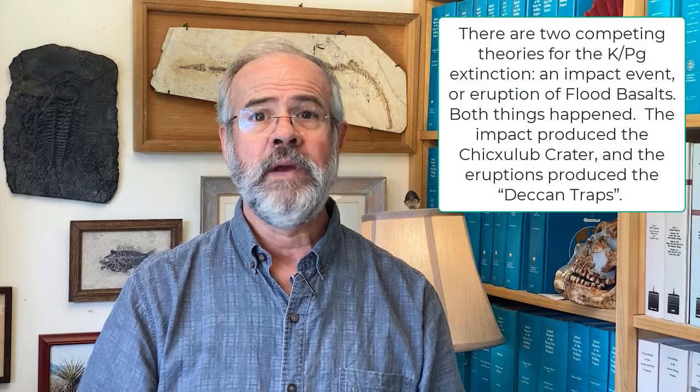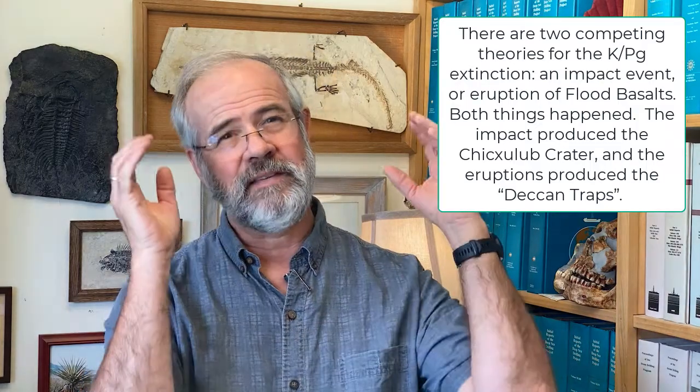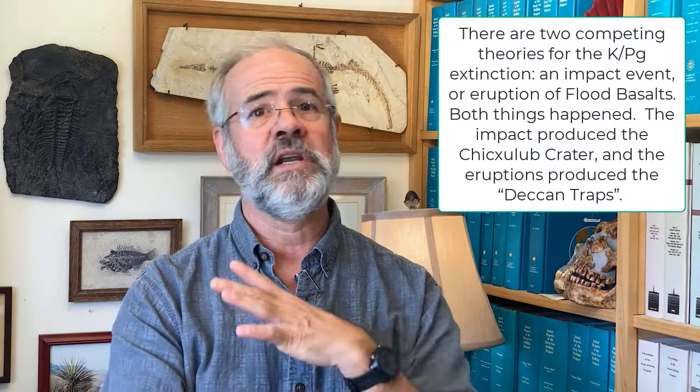Here we ask what caused the KPG boundary mass extinction at 66 million years ago. We have at least two competing theories. The first is that an extinction was triggered by a massive impact event. We know that an impact actually happened, and that it produced the Chicxulub impact structure in northern Mexico, a classic bolt from the blue event. The second model is a prolonged 700,000 year episode of volcanic eruptions. These also happened and are called the Deccan Traps of central India, a protracted event of climate change associated with massive flood basalt volcanism.